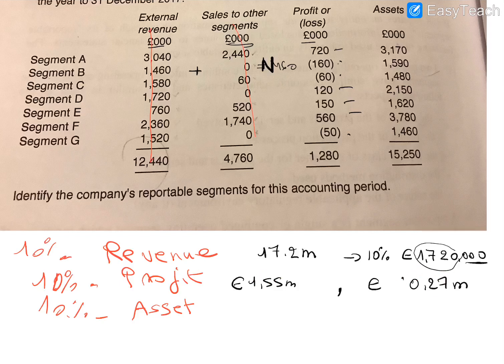This one comes from loss, okay? For example, this one comes from loss, and this one comes from gain. I'm going to use the 10% of this, even if it is loss, just in case. Now I'm trying to say that we don't care about minuses. I'm just looking at the number in between the brackets. So 10% of this one is 155,000 pounds, right?